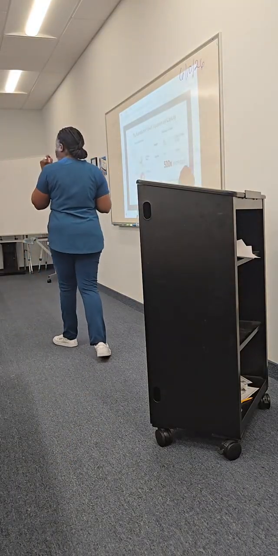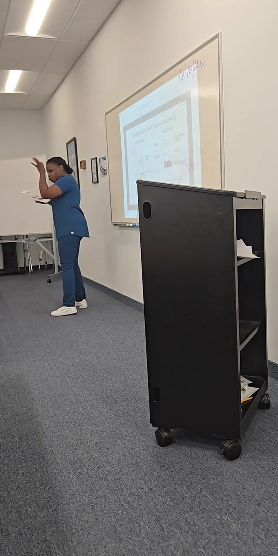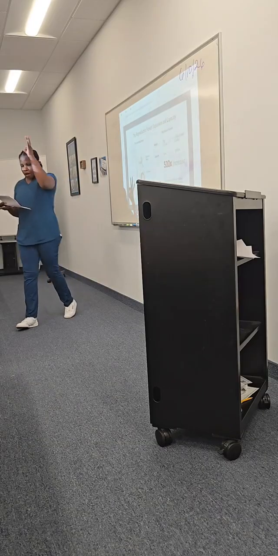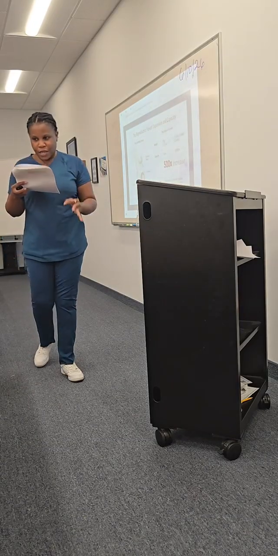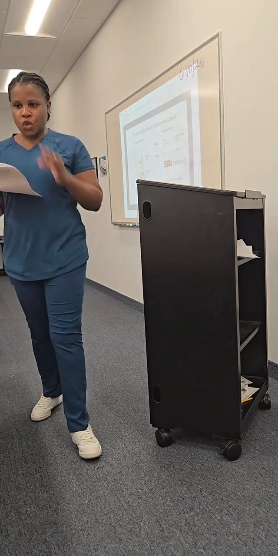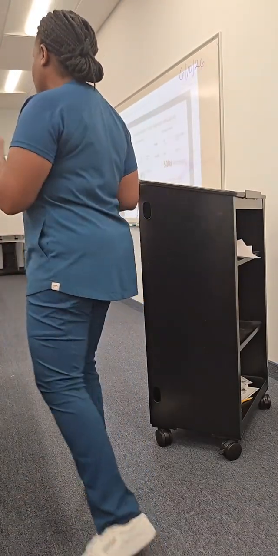What I want you to also take note of is the fundal height. Do not play with me on the fundal height. Make sure you know that the fundal height is correlated with the gestational week.